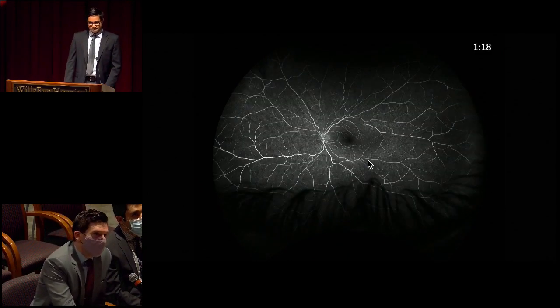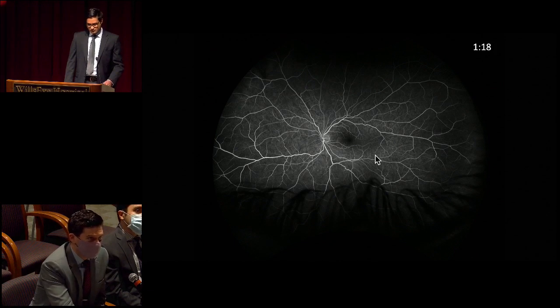And the left eye. Full AV phase in the left eye at 1 minute 18 seconds shows intact perfusion throughout. Disc looks not hyperfluorescent, and the macula looks normal. This looks like a normal FA of the left eye. Yep.